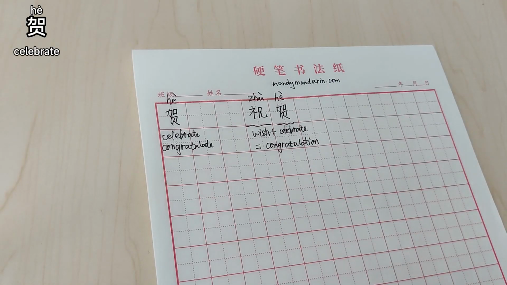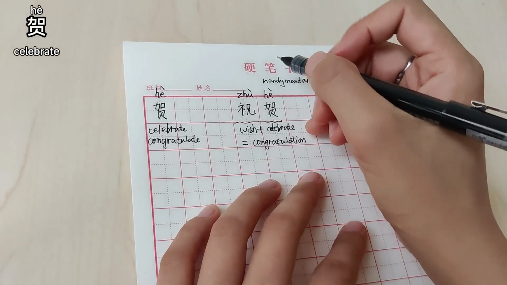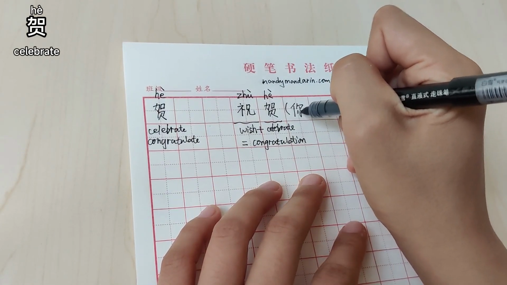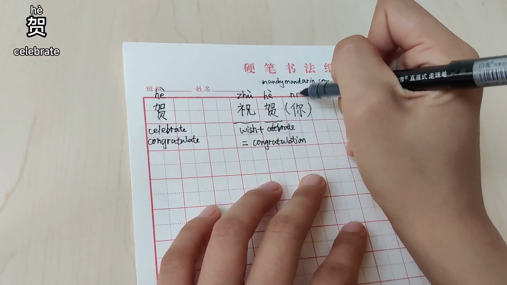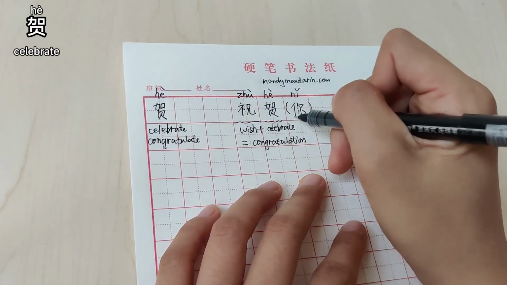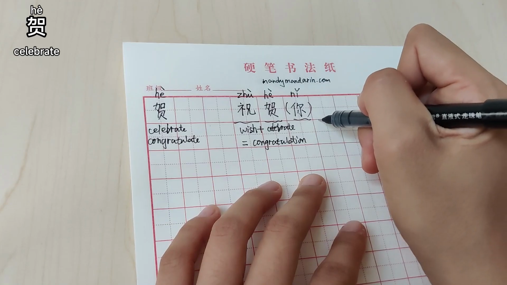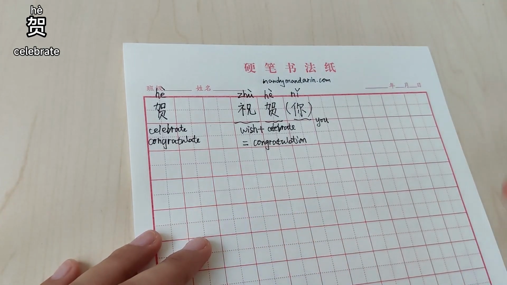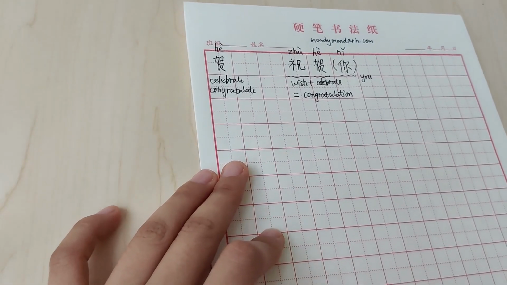So if you want to say, oh, congratulations to you, you just need to say 祝贺你. So 祝贺你 is congratulations to you. Okay? And then the next example.